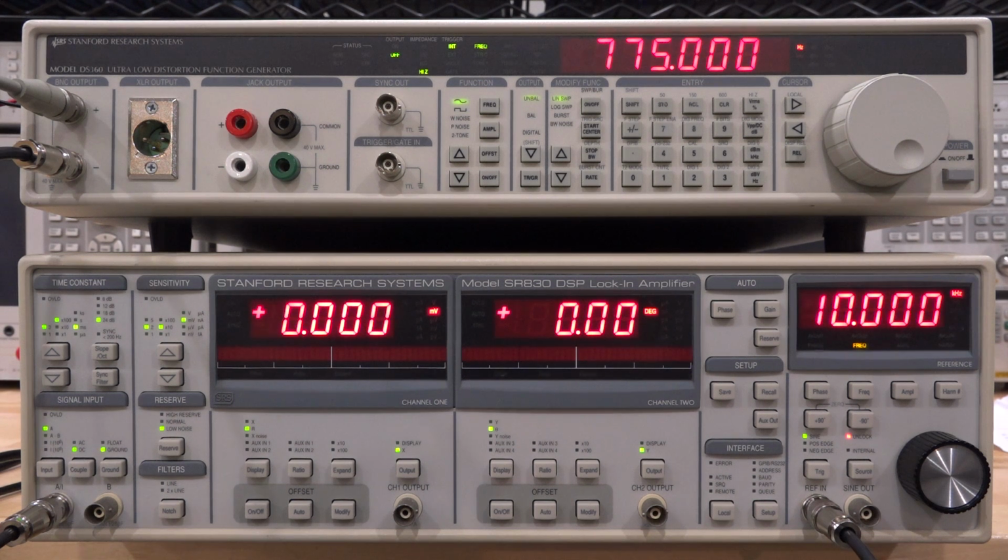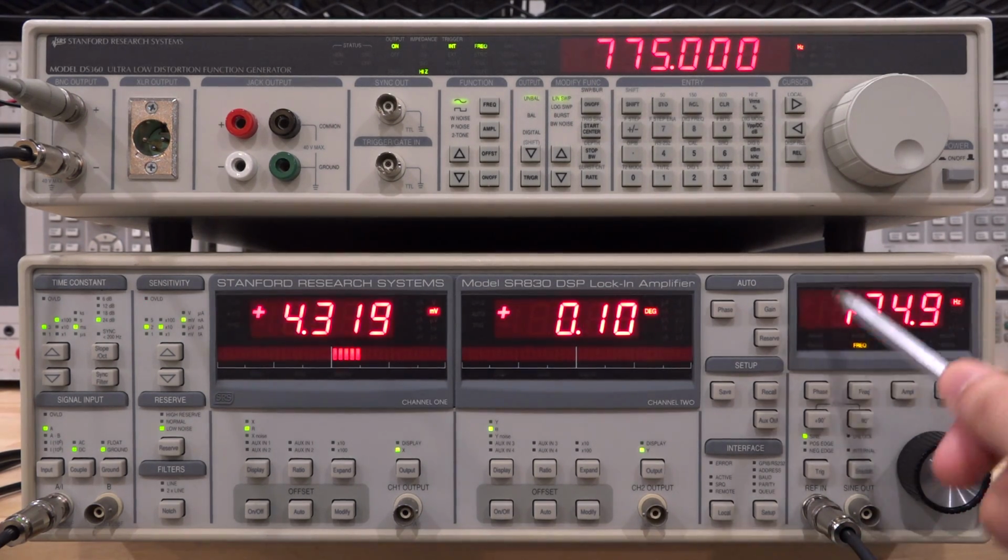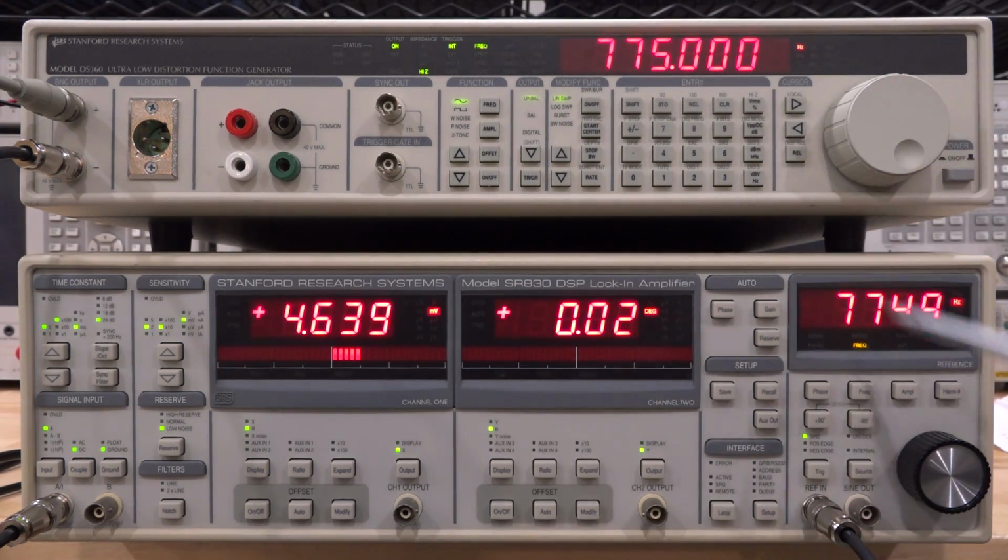Now because the synthesizer has two outputs, we're going to use the other output over here, and we're going to terminate that directly into the input reference of our lock-in amplifier, and that's how we're going to lock the two of them. So I'm going to turn the output on. There you go, and you can see that this one immediately locks to this frequency. The tiny difference you see between these two is because the clocks are not locked in any other way, and there's some difference in there.